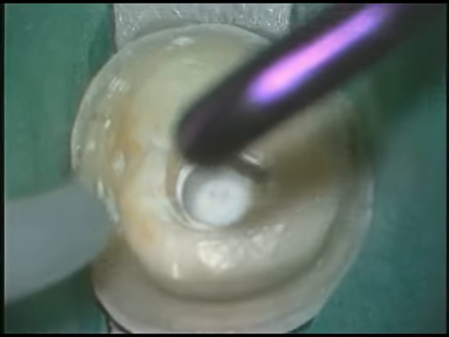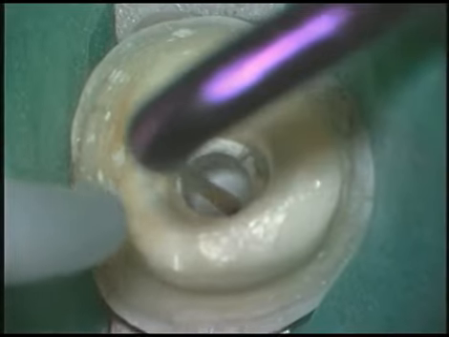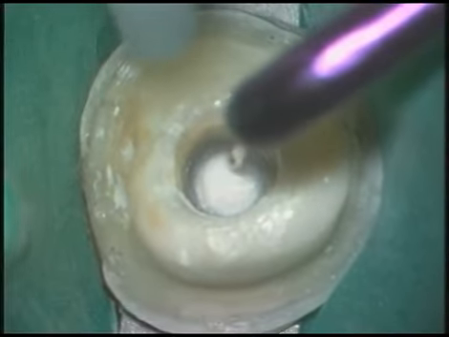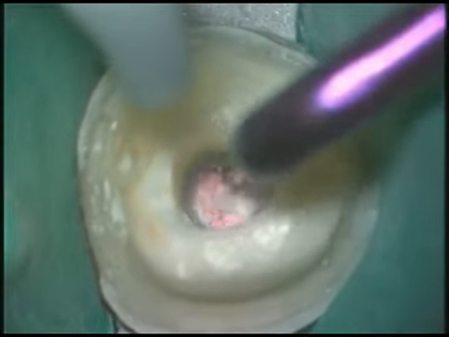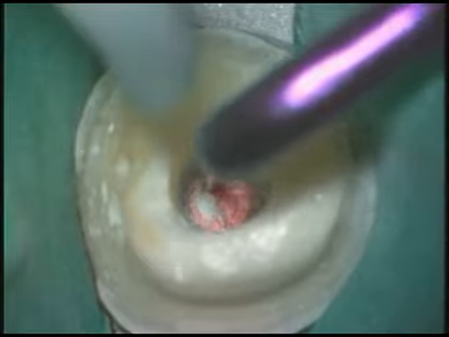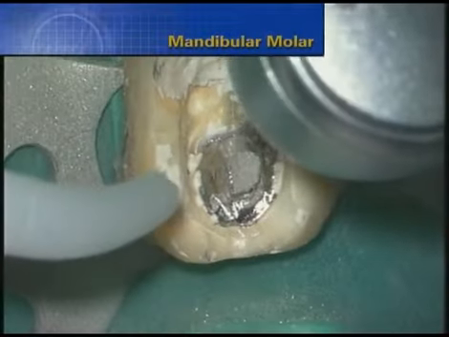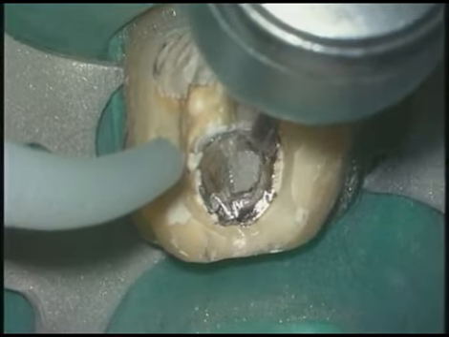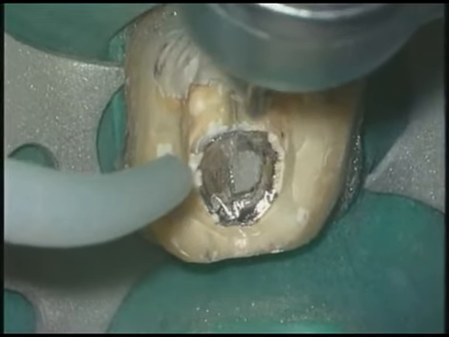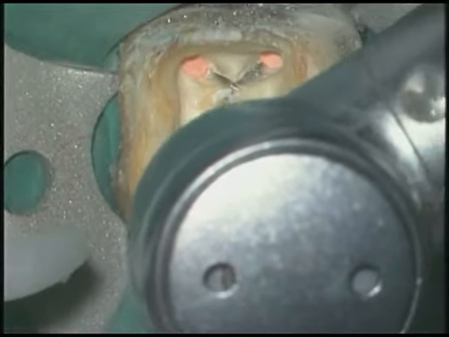Notice how rapidly it blows up glass ionomer, which was the material this post was cemented with. In a very quick fashion, the canal is completely cleaned and we see gutta percha. This mandibular molar has a cast post in the distal canal. At times, I remove the clinical crown to dramatically improve vision during my retreatment exercises.